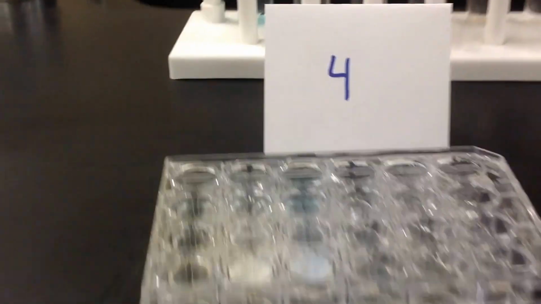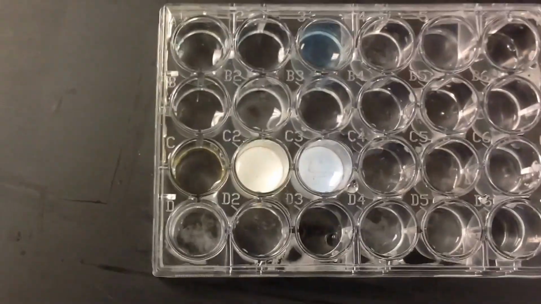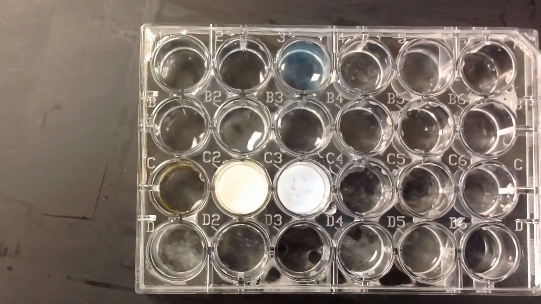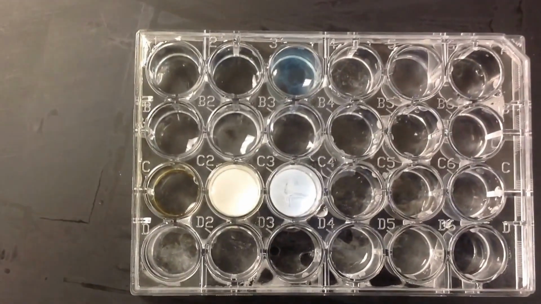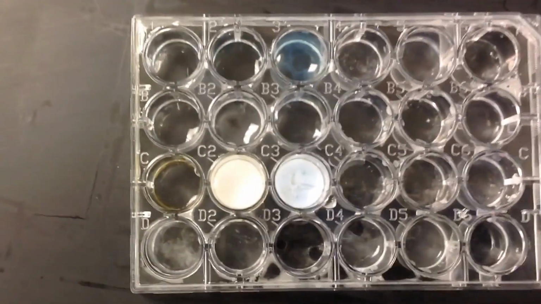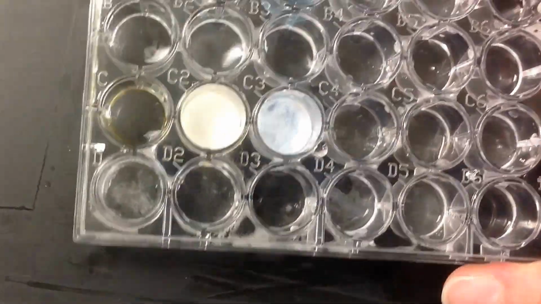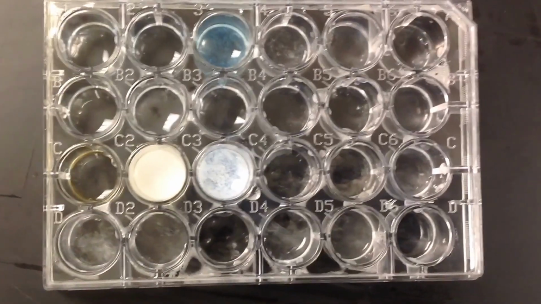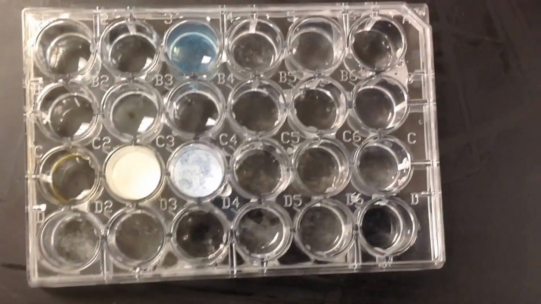So I'm going to go ahead and show you what the results were. So just that 1, 2, and 3 in A, B, and C rows, you can see that A3 and C2 and C3 all made solids. And maybe B2 did. Yeah, that one looks a little cloudy, so I'd say B2 as well. And that's station 4.